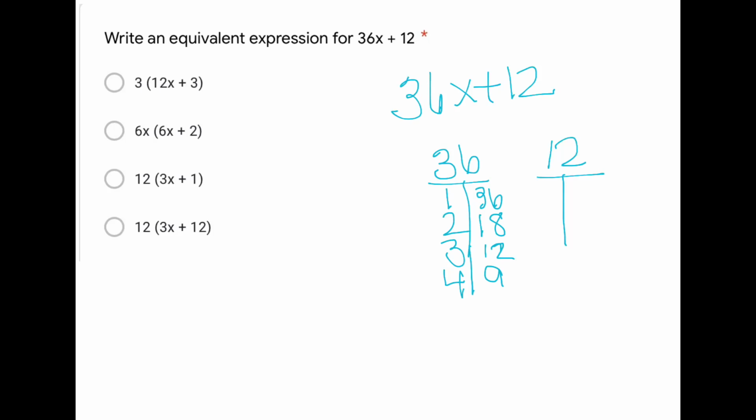Can 5 go into 36? No, it cannot. Can 6 go into 36? Yes, it can. 6 and 6. So our 6's repeat. That is when we know we stop.